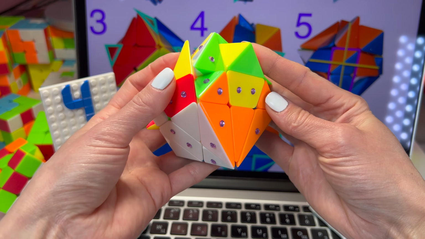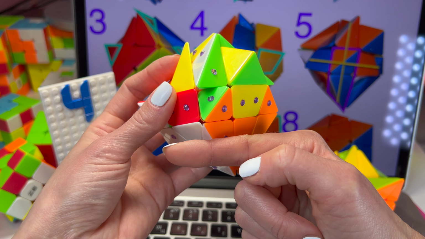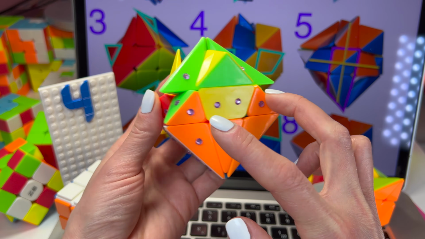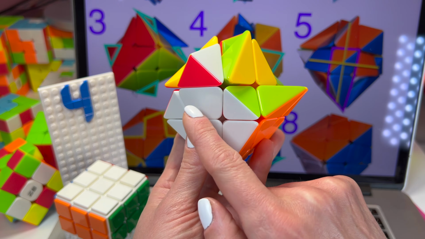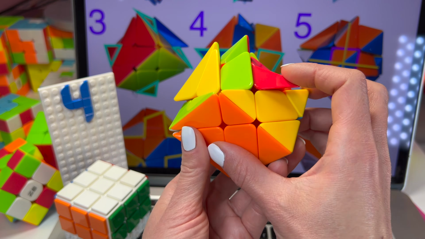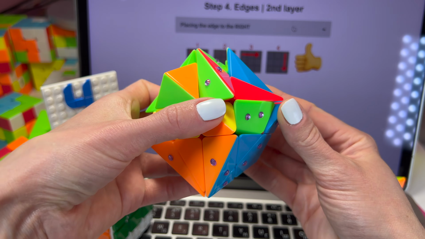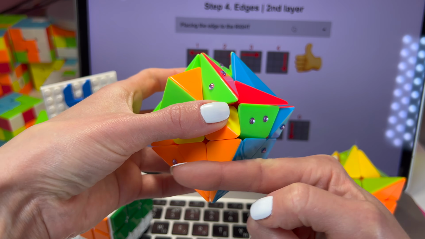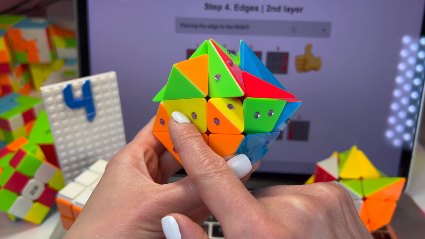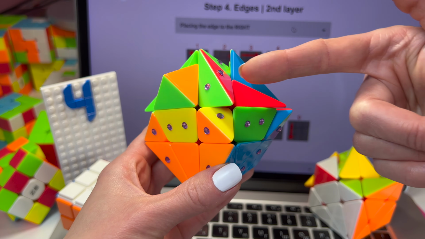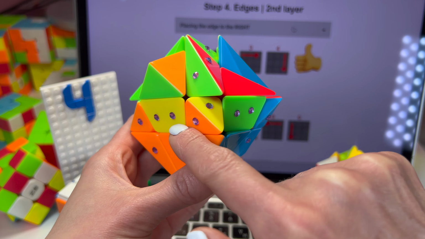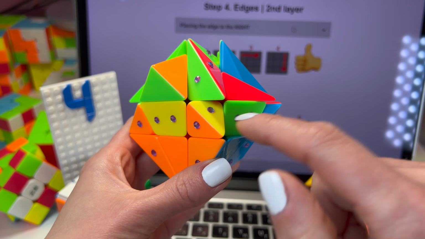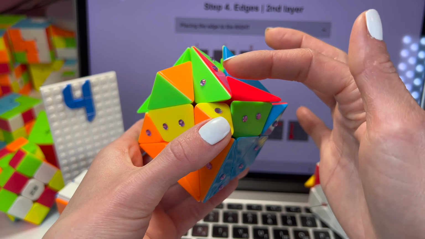We have already solved the first layer and centerpieces of the middle layer. At this step, we solve the edges of the middle layer. Hold the cube, the first solved layer is facing down, and the necessary edges should be on top. Now I'd like to show you how to solve the flat edge on this orange side.